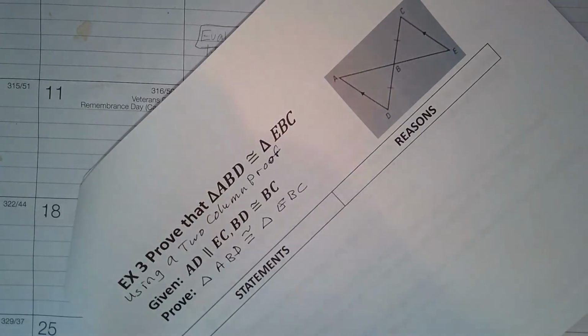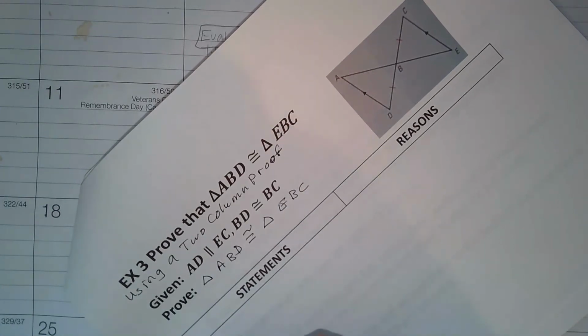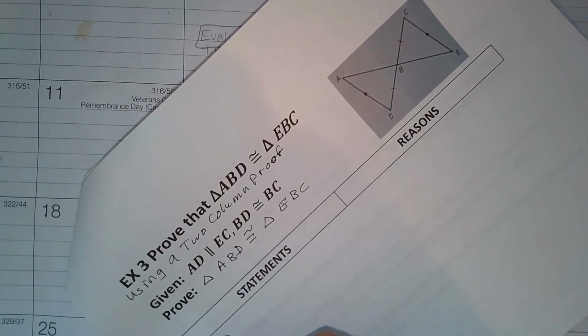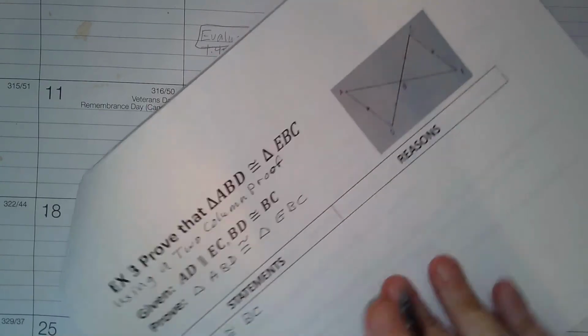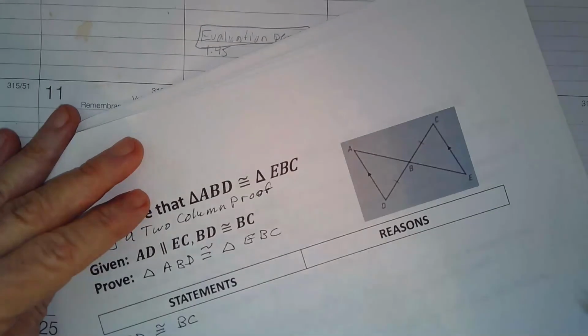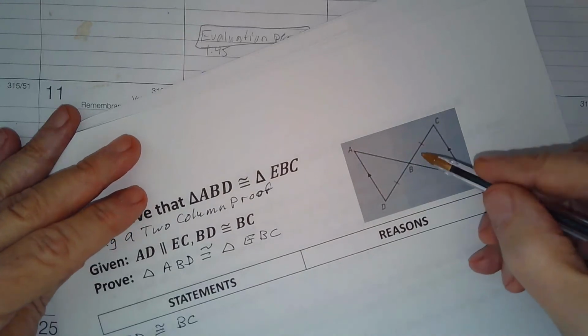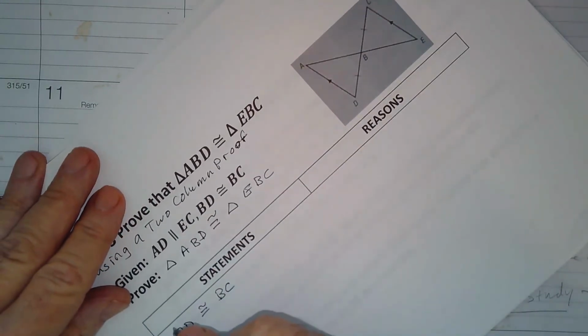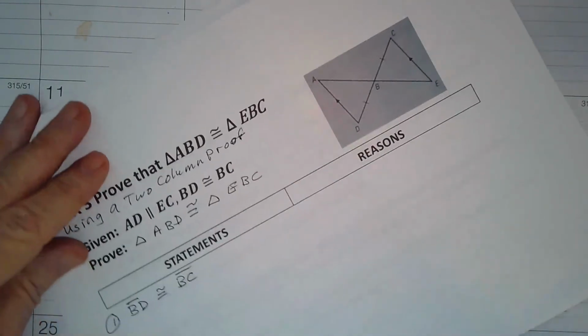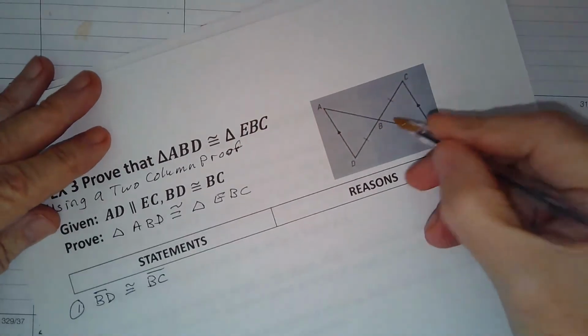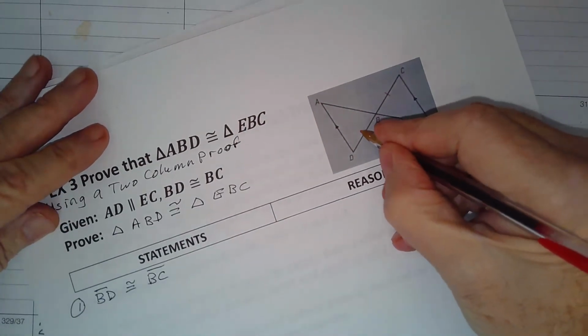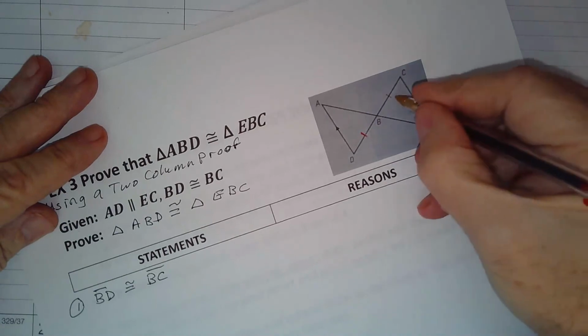All right, so let's first do the givens. So we know that BD is congruent to BC. Okay, let's put the line segment, the right notation. So here's BD, and it's congruent to BC.